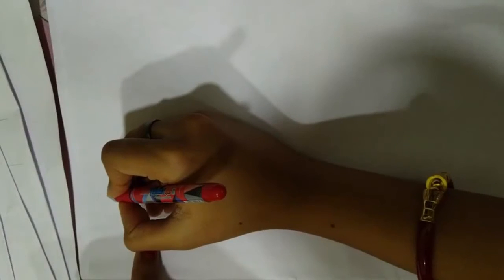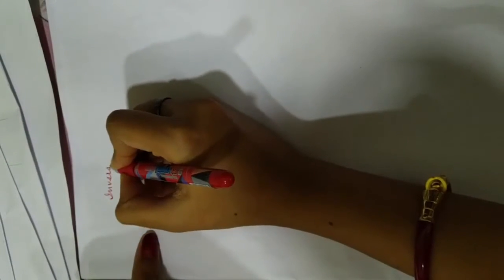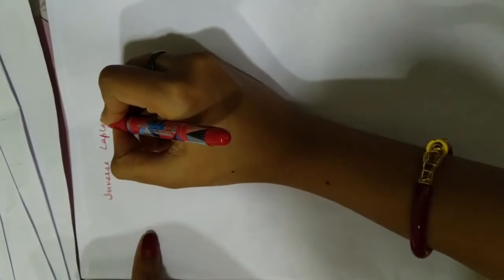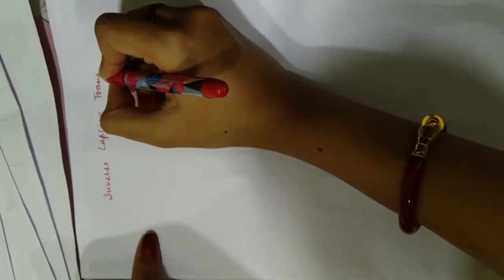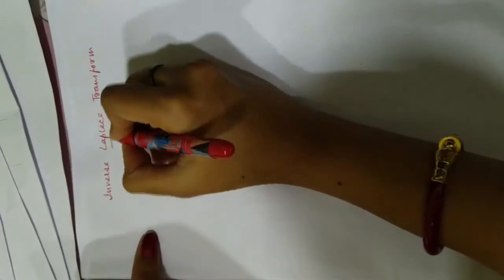Today we'll continue inverse Laplace transform. I hope you all have done your homeworks. Okay, so on our last discussion we had discussed the partial fraction method of finding the inverse Laplace transform. Today we will be discussing the convolution theorem.